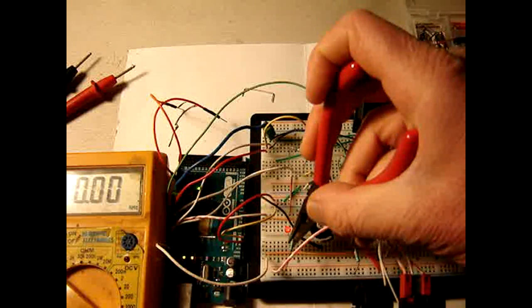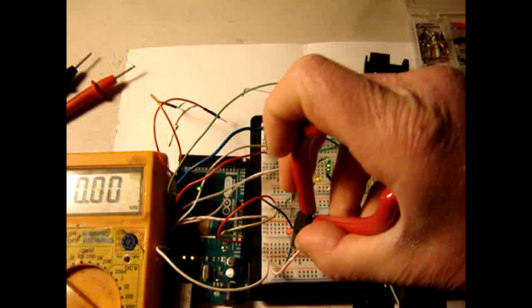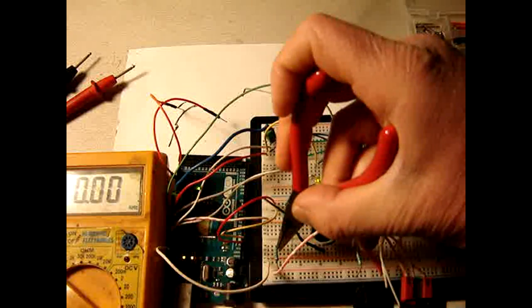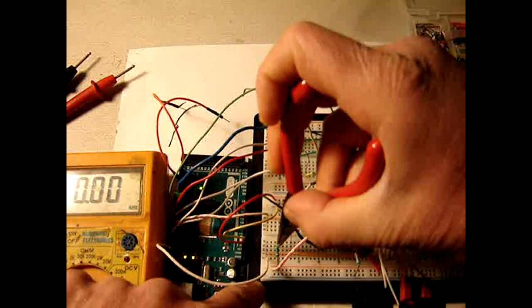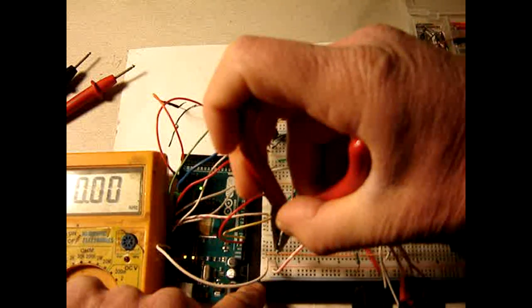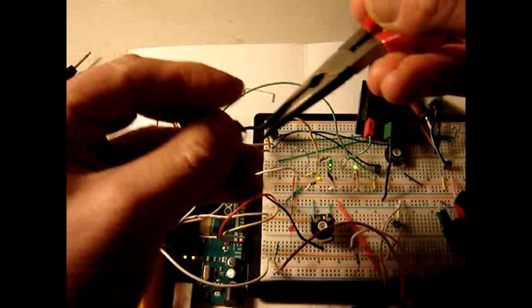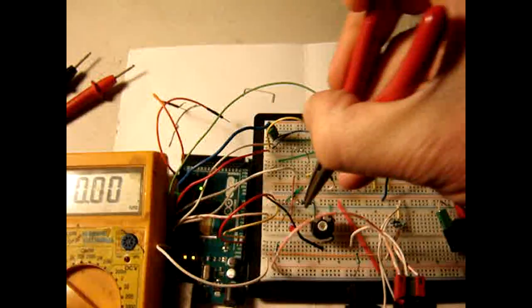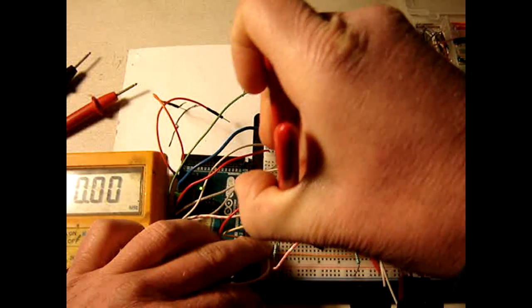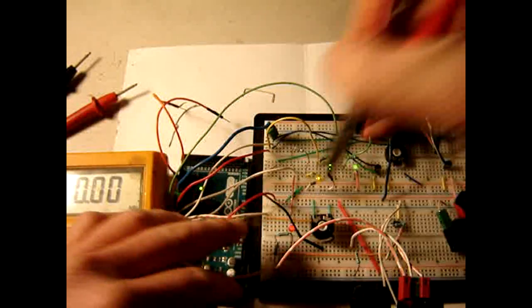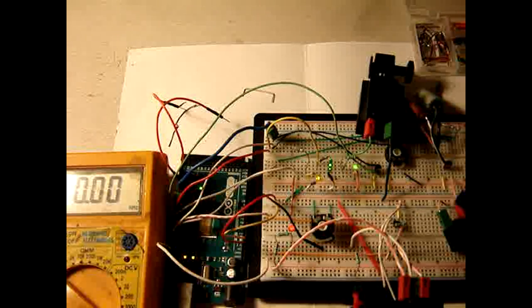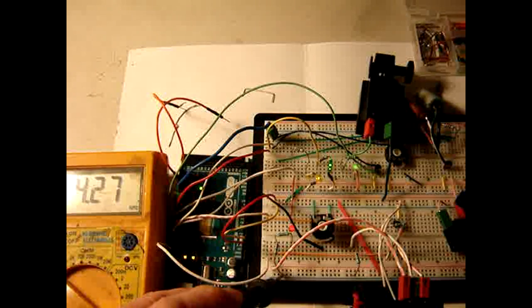So I will put this one over here, and this one will be over here. What is the difference? I'm not sure, but I'll soon find out.